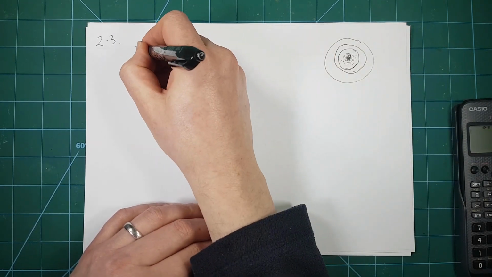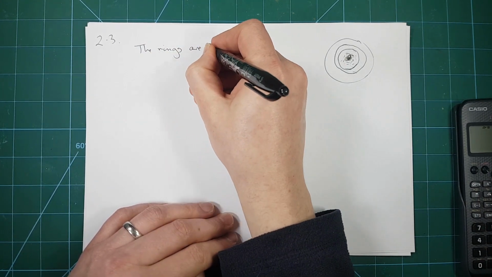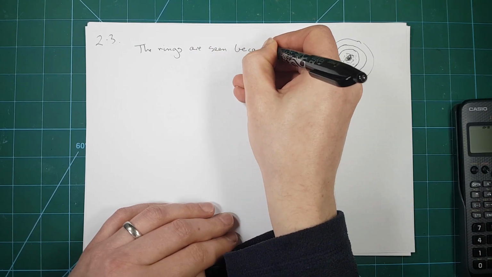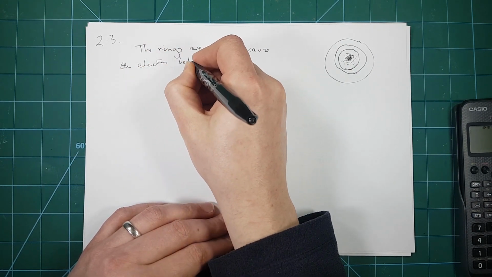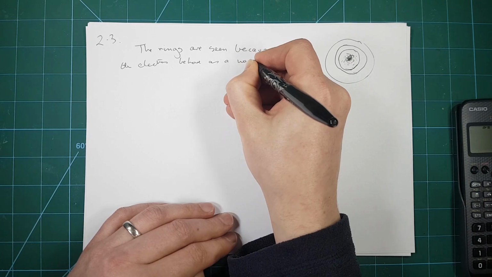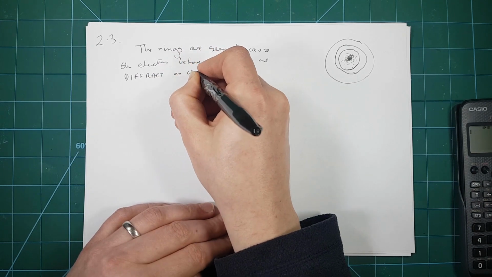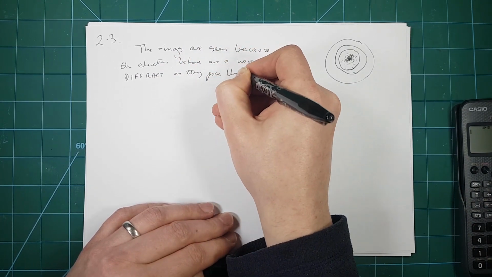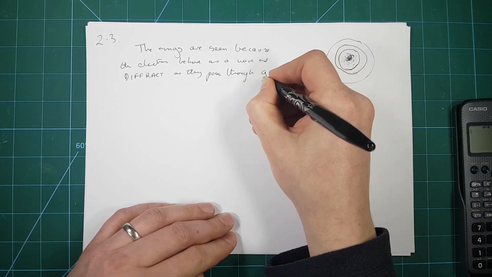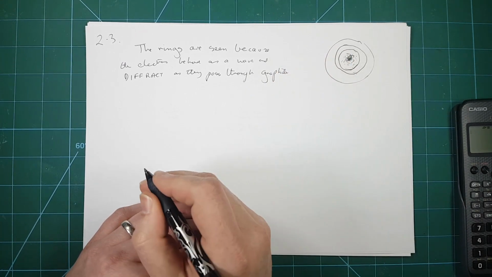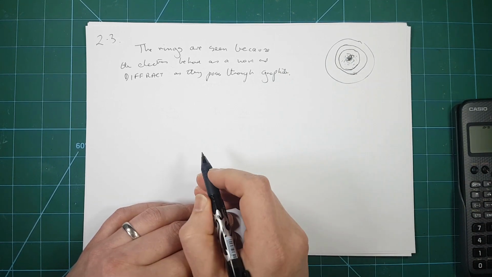So the rings are seen because the electrons behave as a wave and diffract, that's your key word there, as they pass through. And the material they're passing through is carbon, is it? Yeah, graphite. As they pass through the graphite. Right, that's not enough though. We've said that they diffract, but we haven't said why they form the rings.